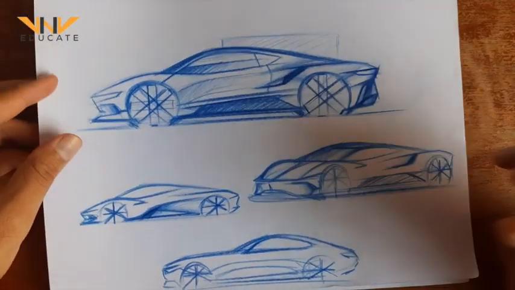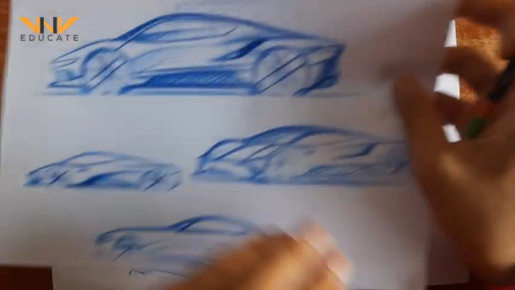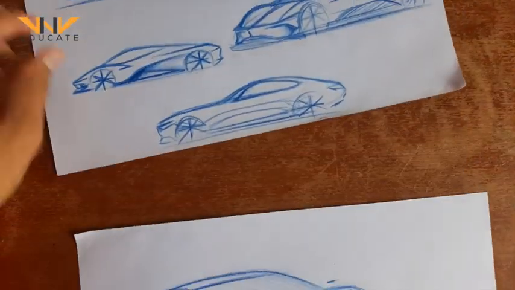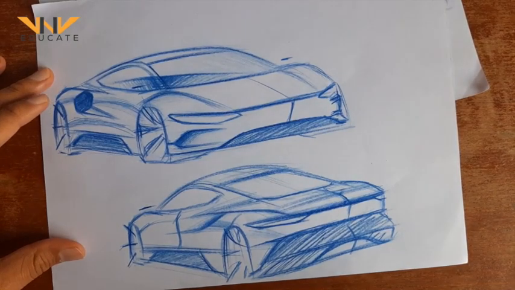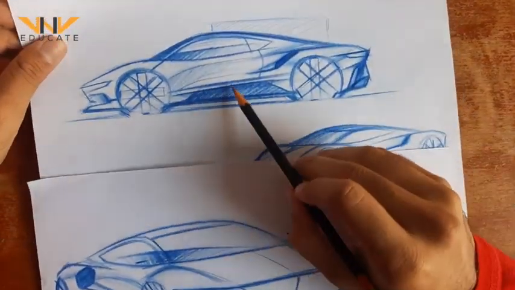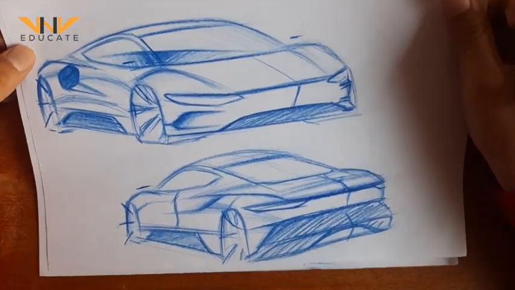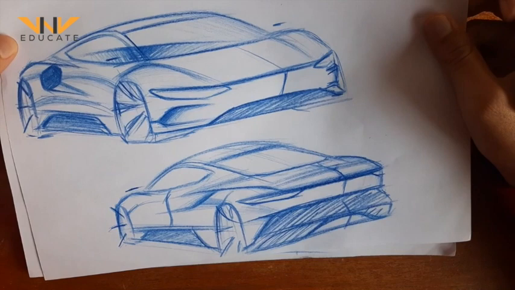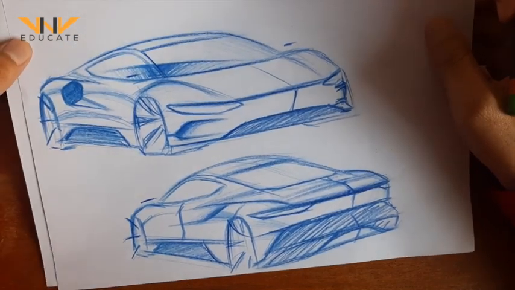And once we are done with this, it'll be easier for us to translate the same view. So we take this view and translate it into a 3/4 perspective, front and rear. And we'll ensure that the vehicle that we designed in the side view remains the same even in the perspective views. So this is pretty much it, guys.